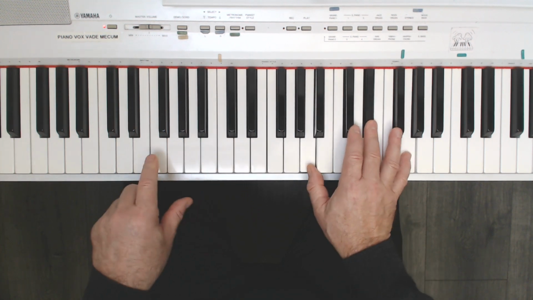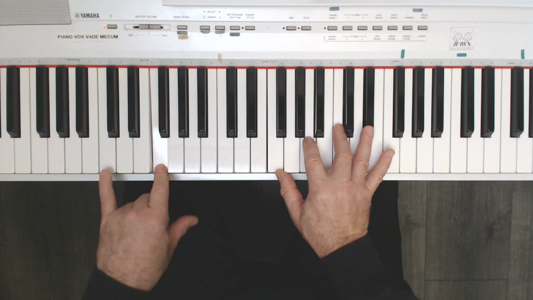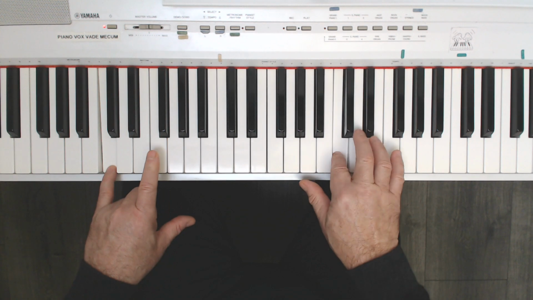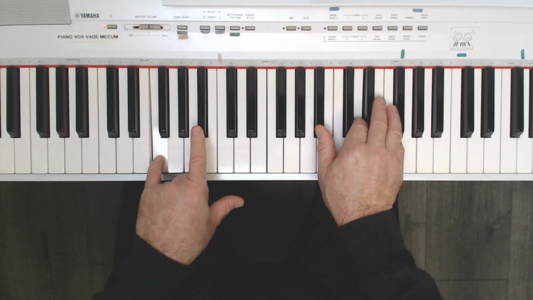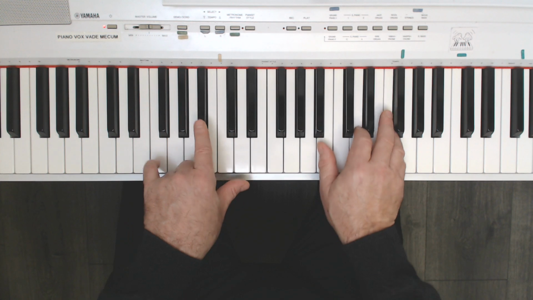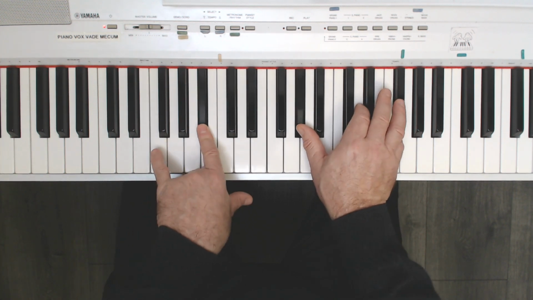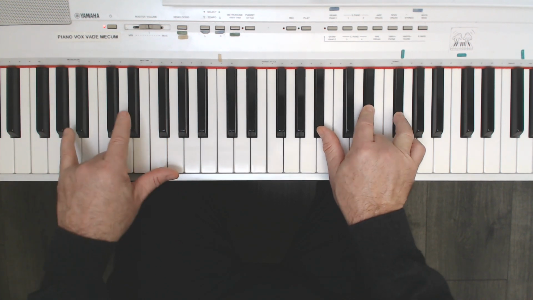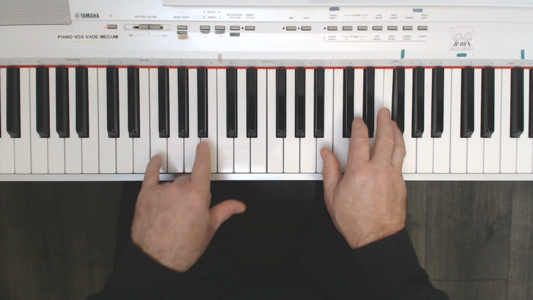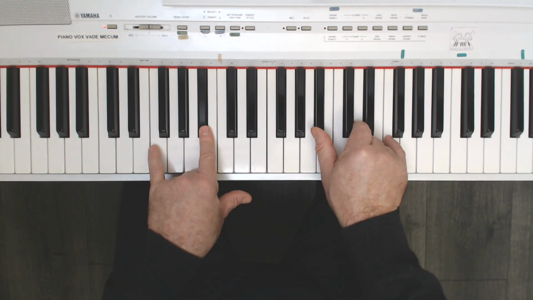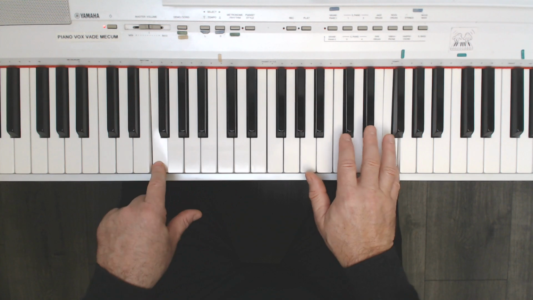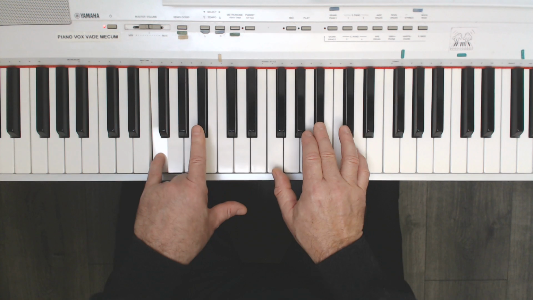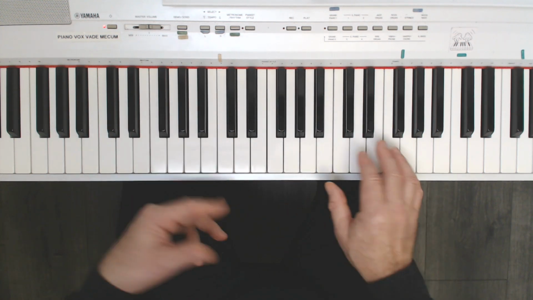O sole mio, and then you play again the F and the C. Stand front a te on the B flat, same thing, B flat and F. Bam bam bam, and then O sole on the E flat minor, E flat and B flat. O sole mio, B flat, and then stand front a te, bam bam, and then second verse.